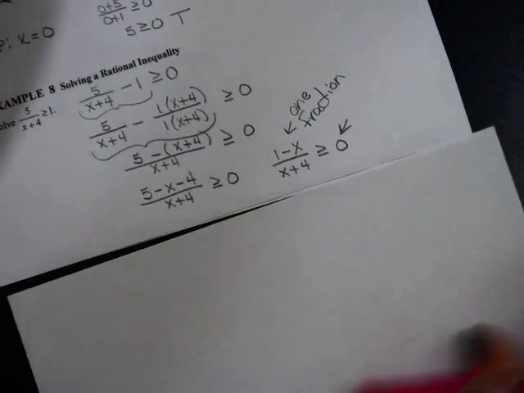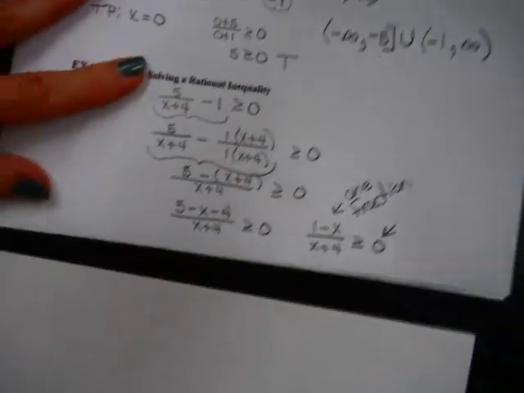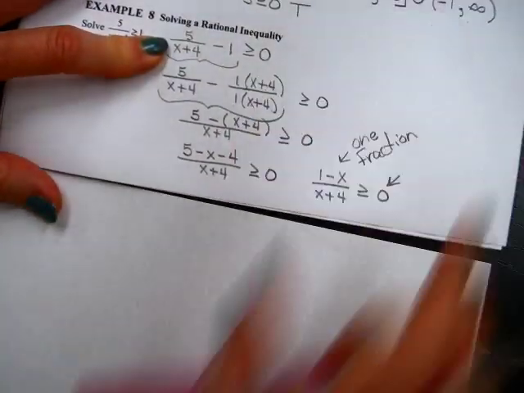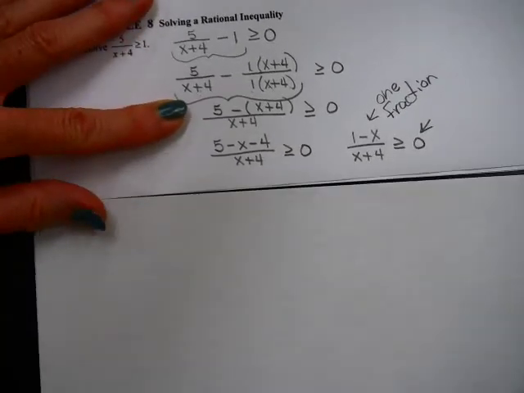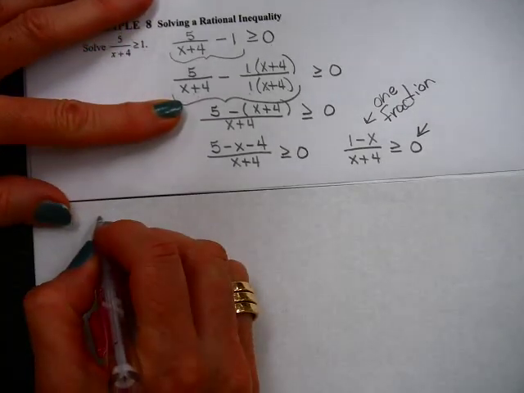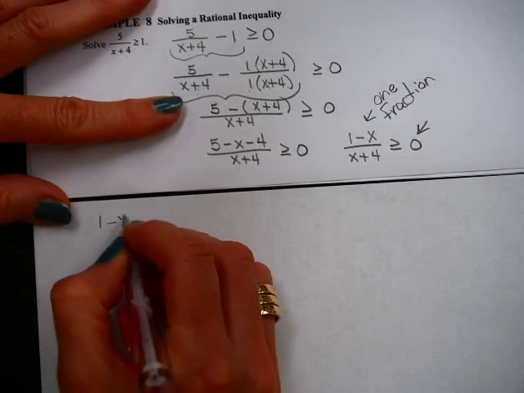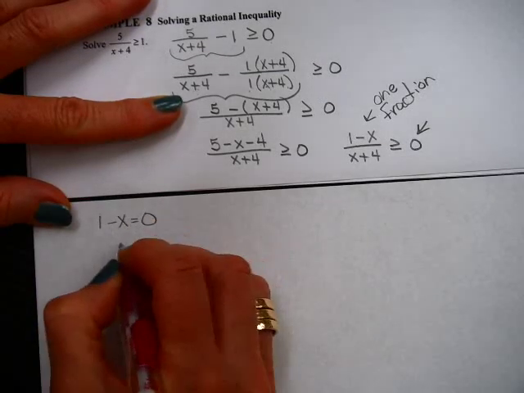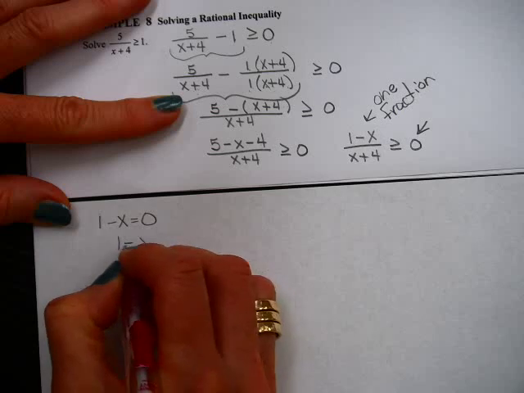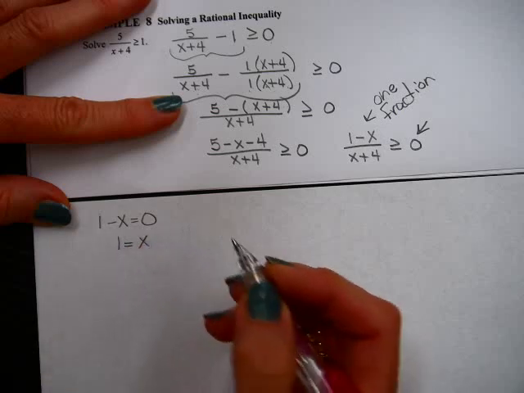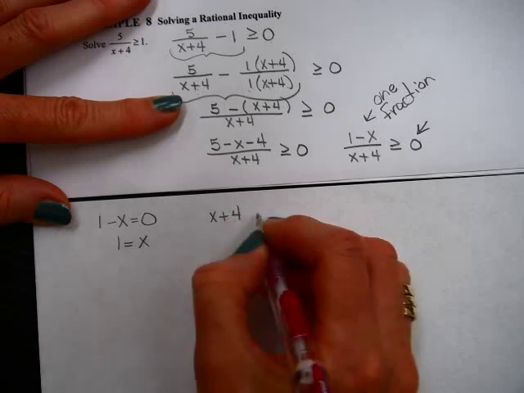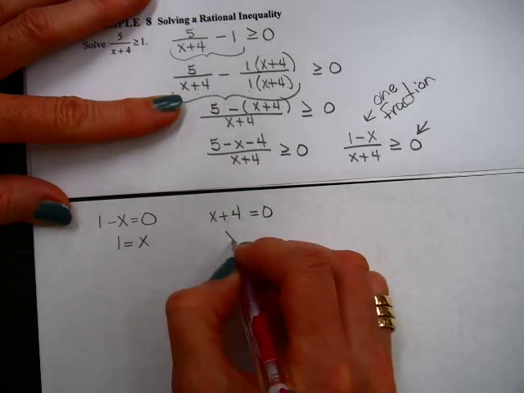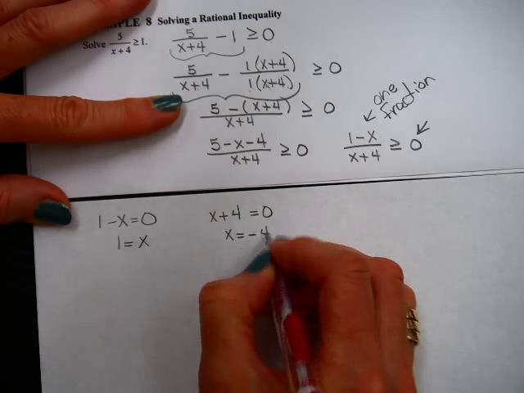Now, to find our critical numbers, remember, I'm going to take the numerator and set it equal to 0. The numerator is 1 minus x. I'm going to put it equal to 0 when I solve it. I get 1 is equal to x. When I take x plus 4 and put it equal to 0, I'm going to get x is -4.